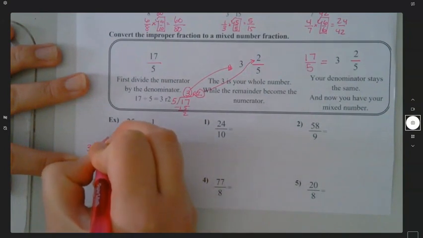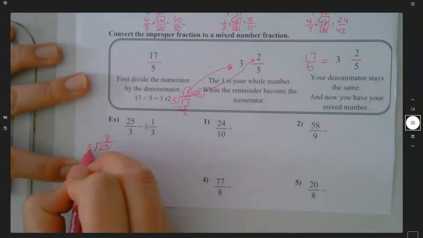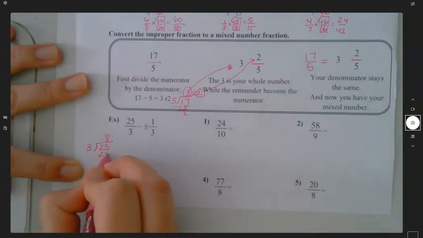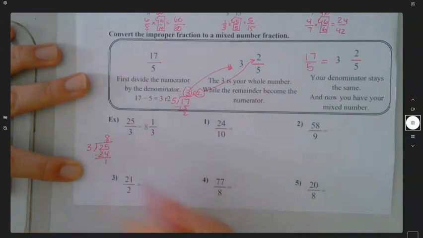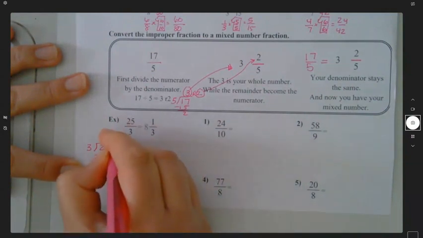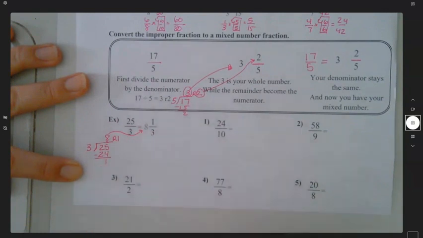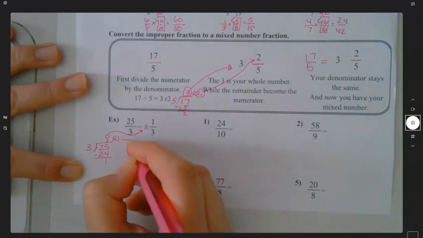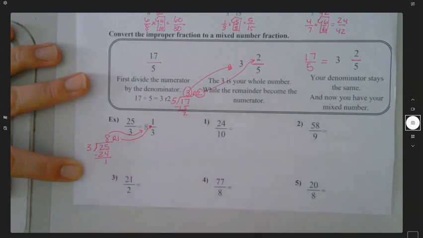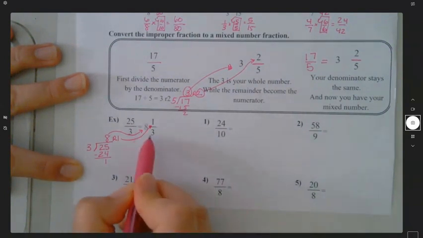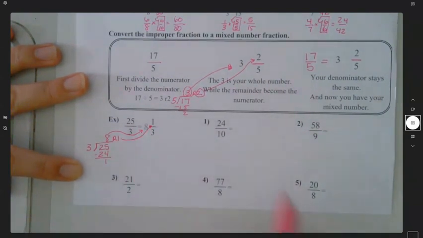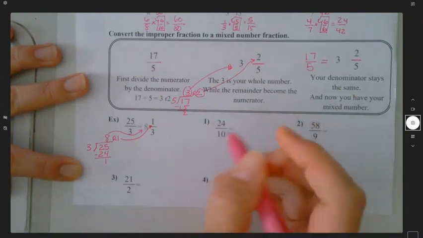And that would be 8. 8 times 3 is 24, which gives us a remainder of 1. And then my 8 becomes my whole number, and my remainder becomes my new numerator, and then the denominator stays the same. So let's continue on over here.